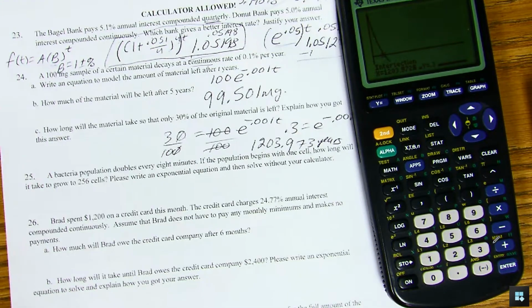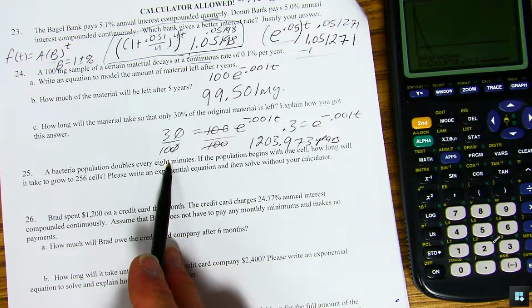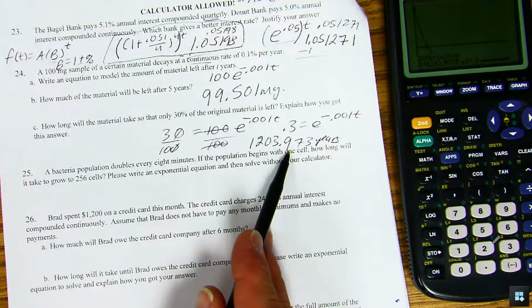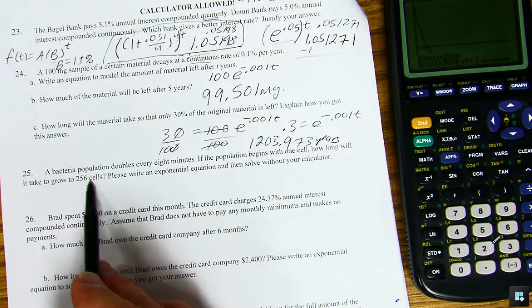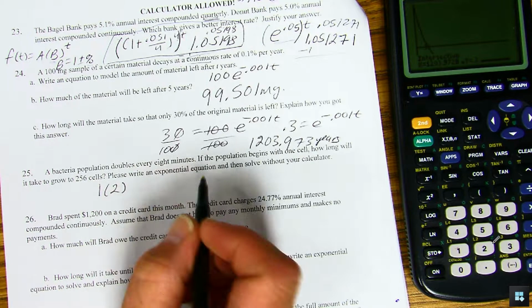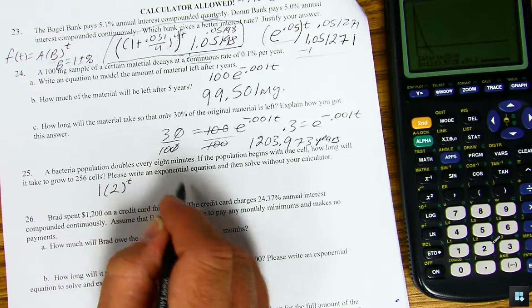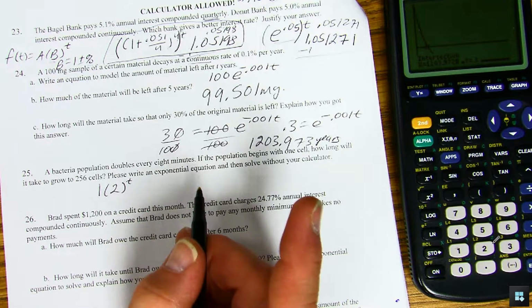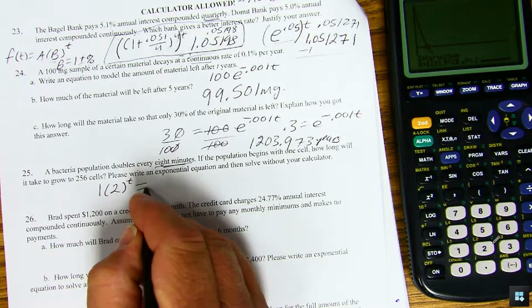Okay, a bacteria population doubles every 8 minutes. If the population begins with 1 cell, how long will it take to grow to 256 cells? So it starts with 1, it's going to double every 8 minutes. So this t is representing every 8 minutes. Remember that. The t represents every 8 minutes. The question is, when will this reach 256?